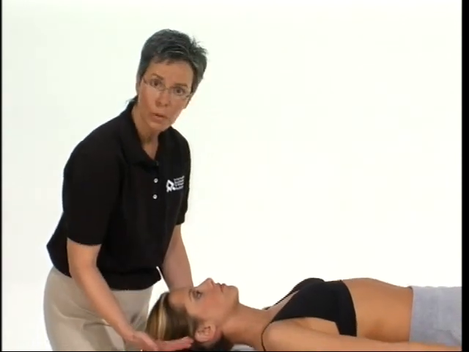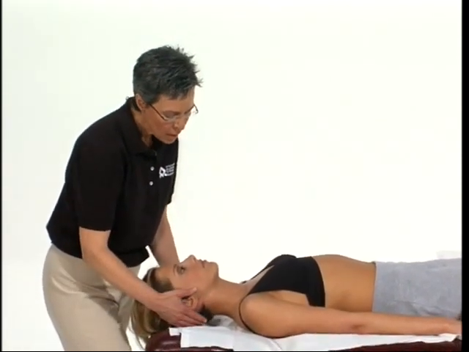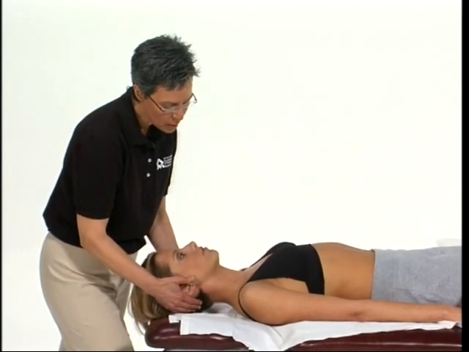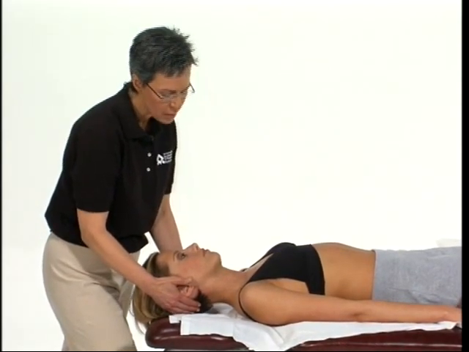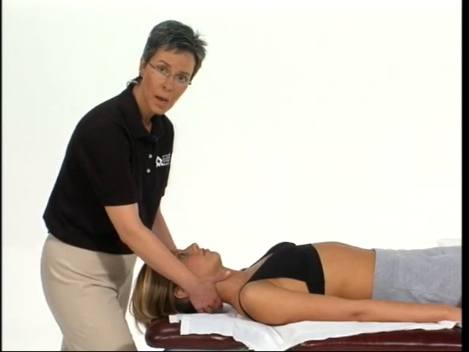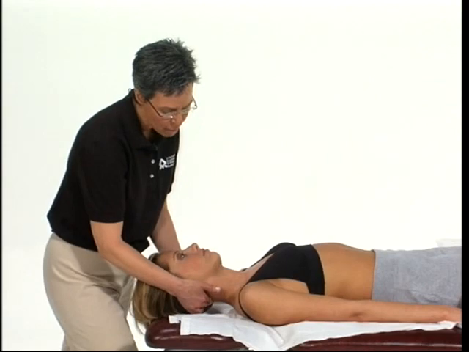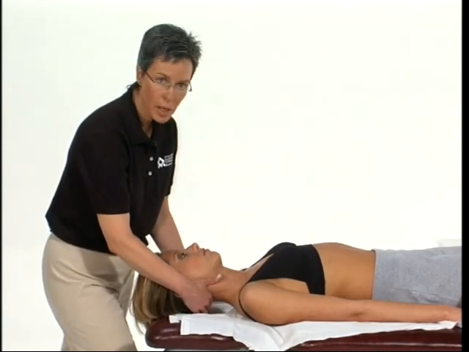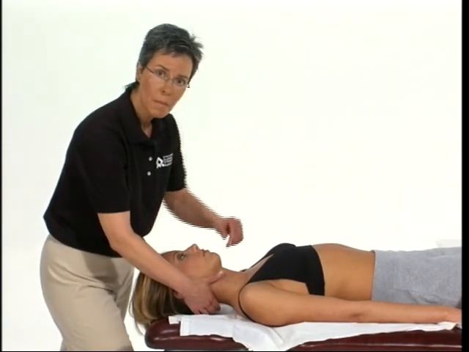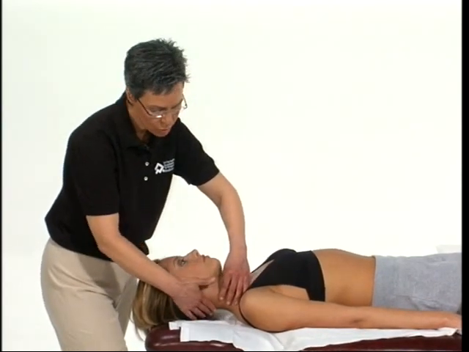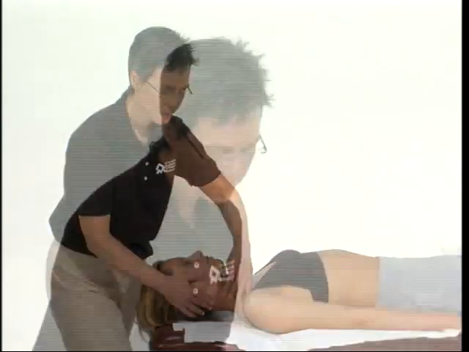Transverse stretch to the suboccipital muscles can be performed in supine, and when this is done, the patient rests with the head and neck in a neutral position. The head is positioned in a side bend that is opposite to the side that I'm going to work on, and I'm going to create a very gentle rotation, side bend, emphasis to the soft tissue mobilization that's occurring.